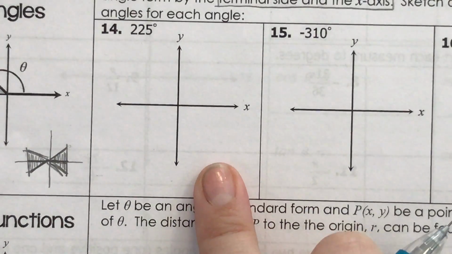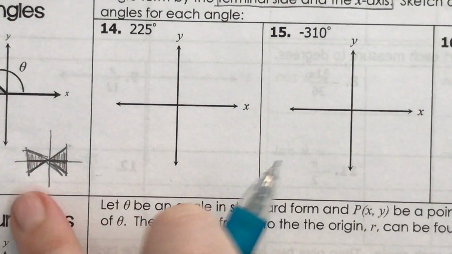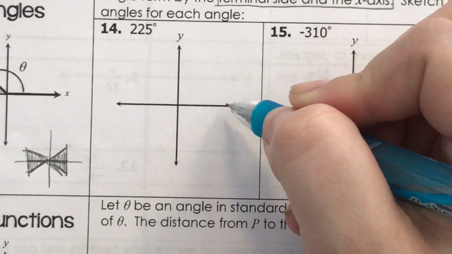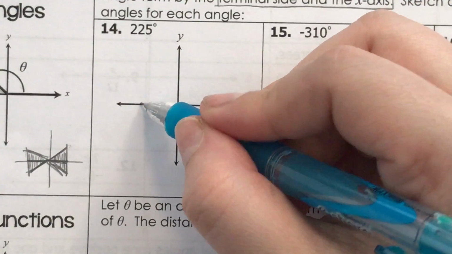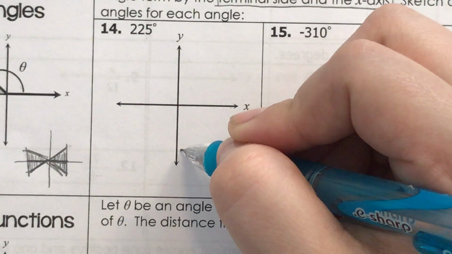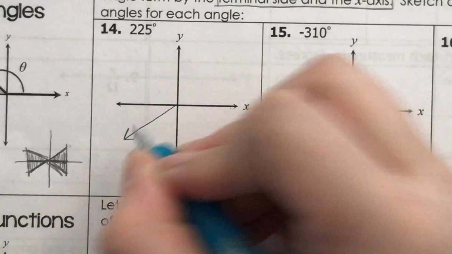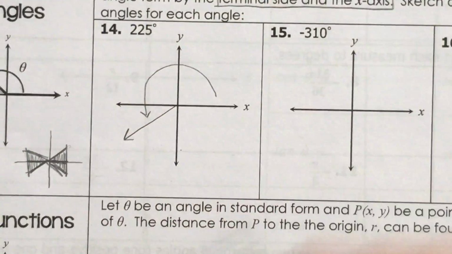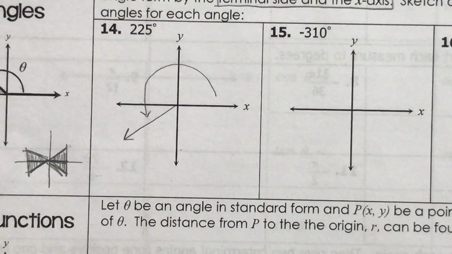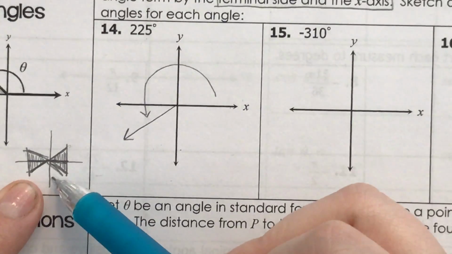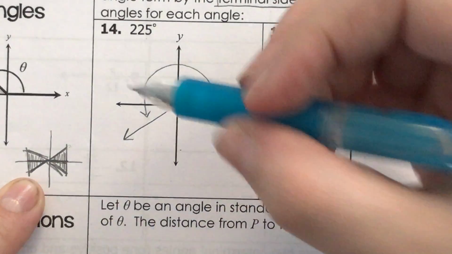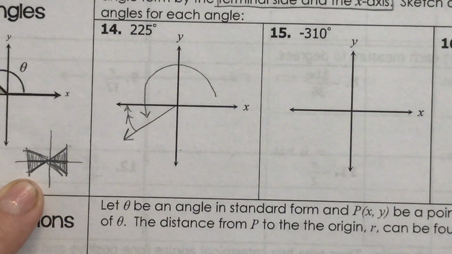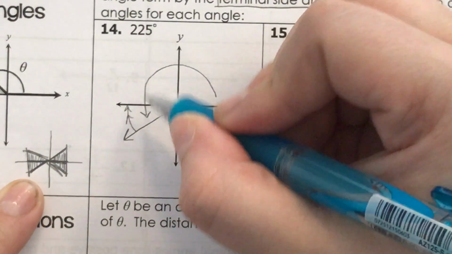So let's find the reference angle for 225 degrees. Before we even find the reference angle, we have to draw the angle first. So this is 0, 90, 180, 270. 225 is going to be about here. So this angle goes all the way like that. That's 225 degrees. If we look at our bow tie, our reference angle is going to come back up this direction here.